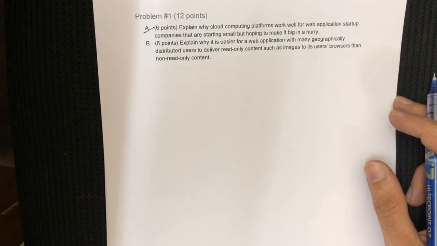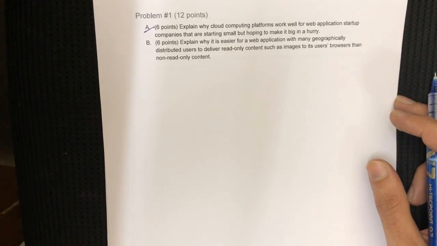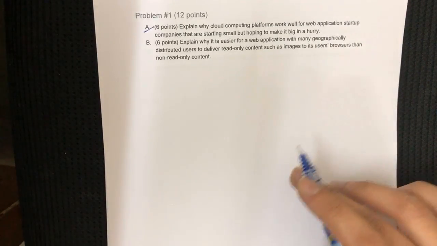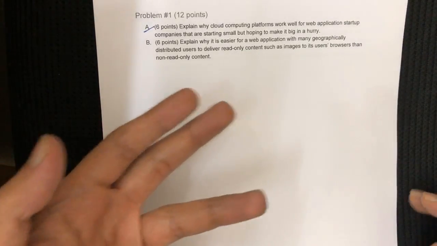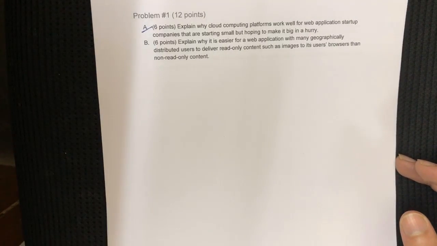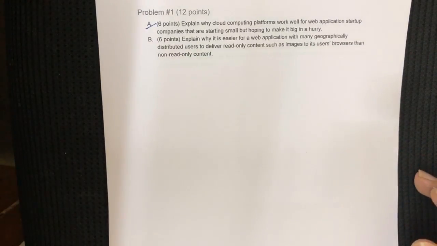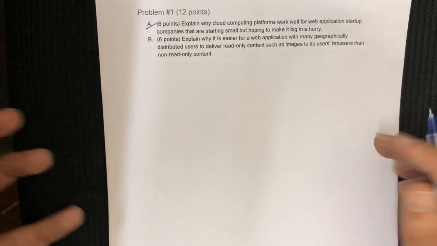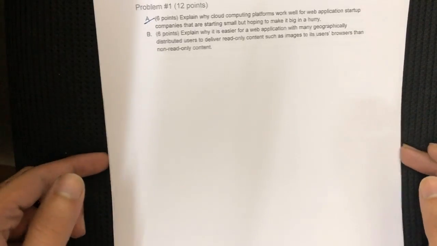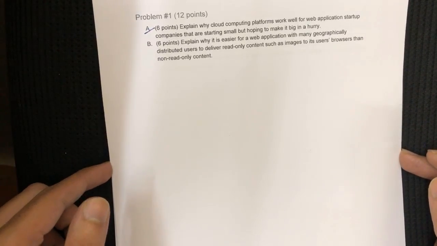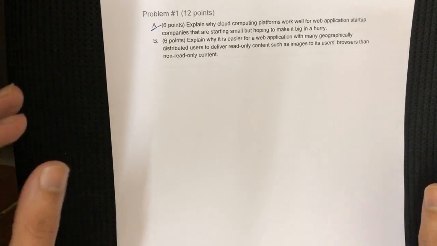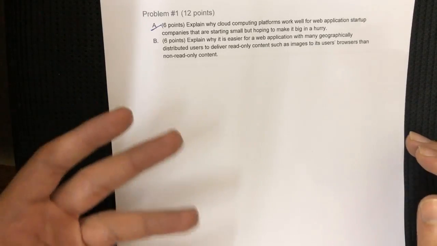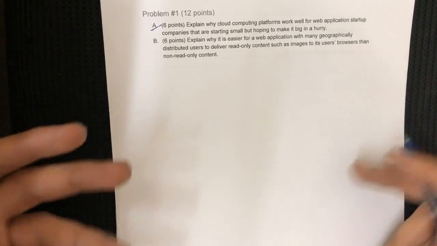So basically the question is asking why non-read-only content is a little harder to deliver than read-only content. You have to explain that. The answer is that read-only content, like JavaScript files, can be served using a content distribution network, that's CDN links. And you can use CDN links depending on the geographical location of the person who is using your application.